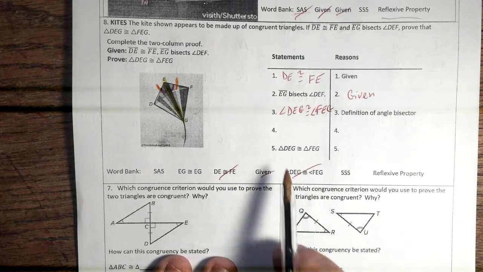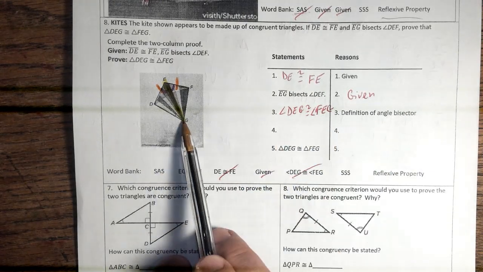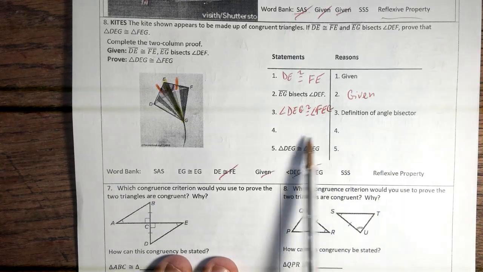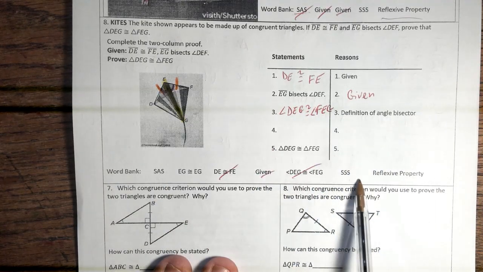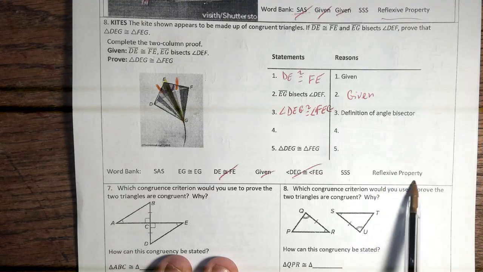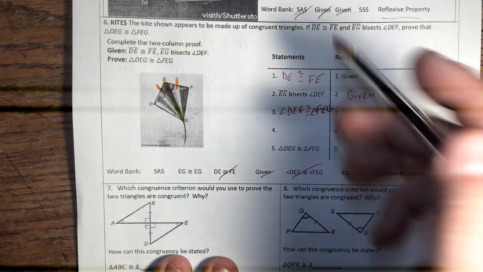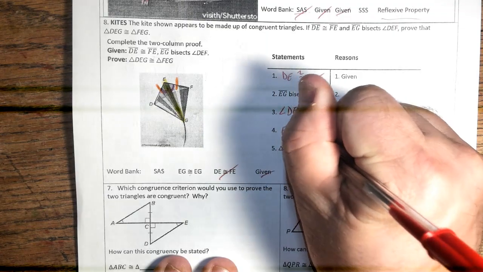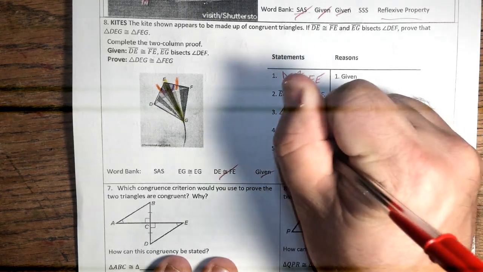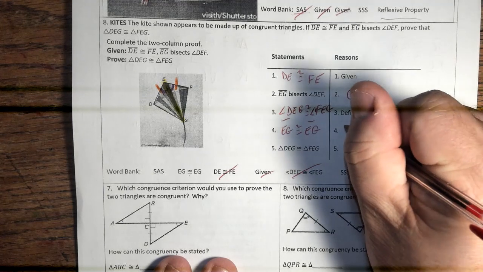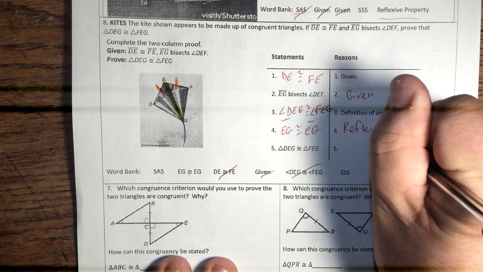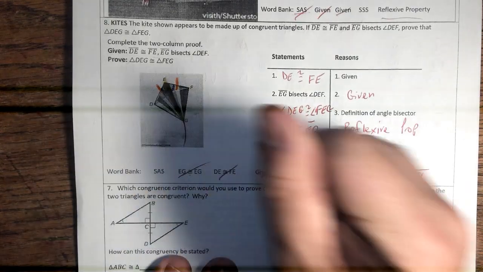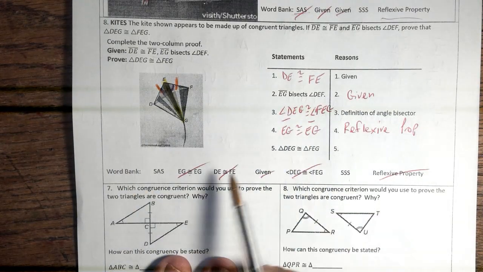Number 4 is blank, blank. So we have left, these two are going to be down here because that's where we're going to prove the triangles congruent. Reflexive. Oh, we got that guy in the middle. And there it is. EG is congruent to EG. Line segments, that is reflexive. And lastly, the two triangles are congruent.